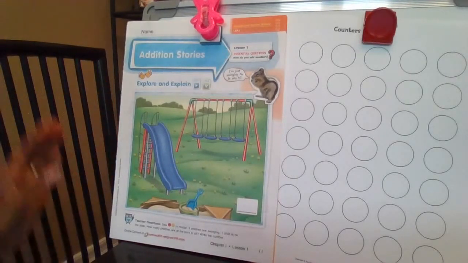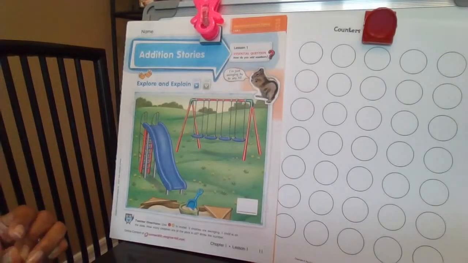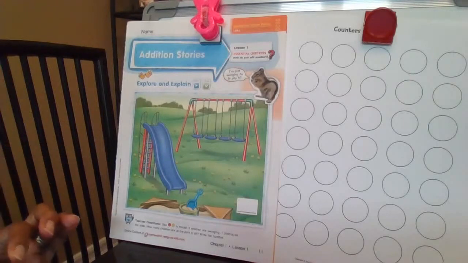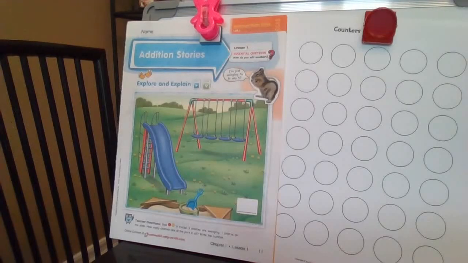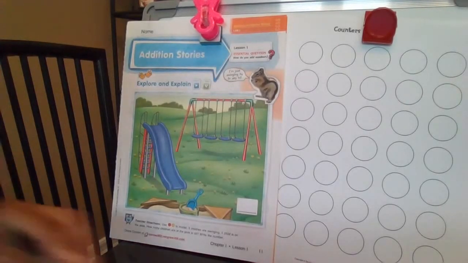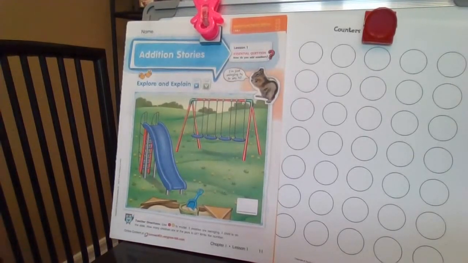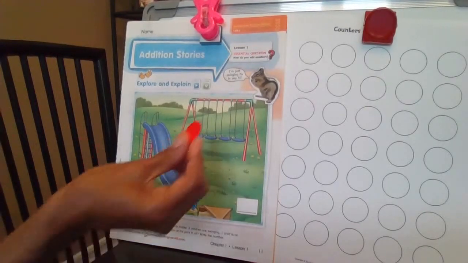So here's my story. 3 children are swinging. 1 child is on the slide. How many children are at the park in all? I'm going to write the number. So now, how am I going to show 3 children are swinging and 1 child is on the slide? Well, I can use counters. So I'm going to use counters to show 3 children are swinging. So I'm going to use red counters to show the 3 children.